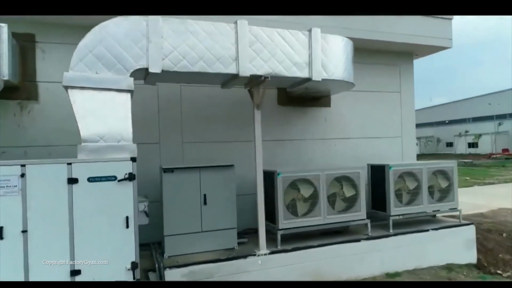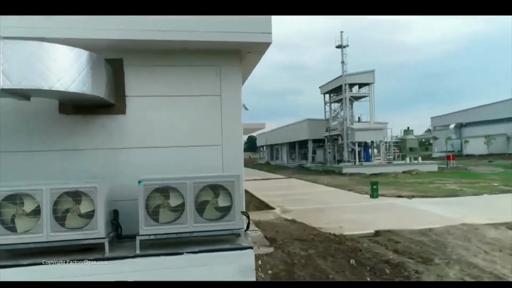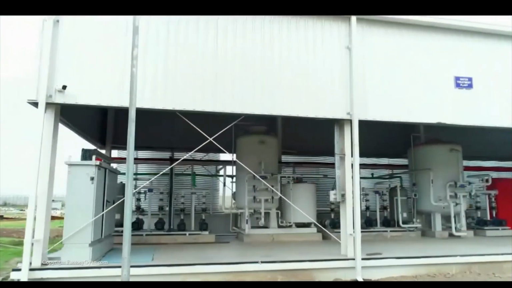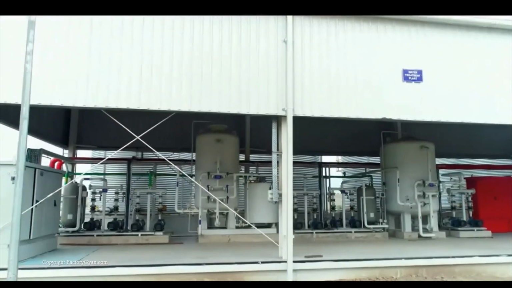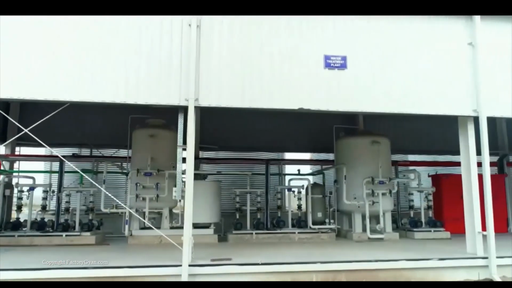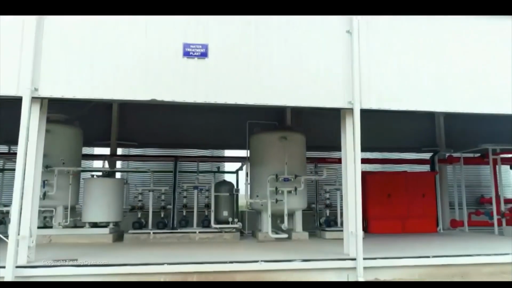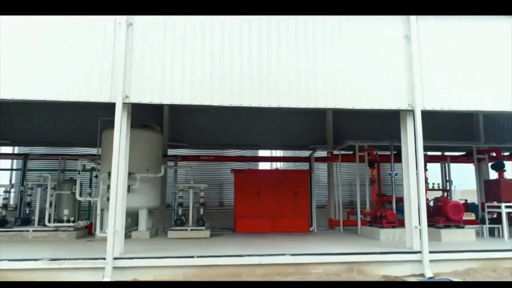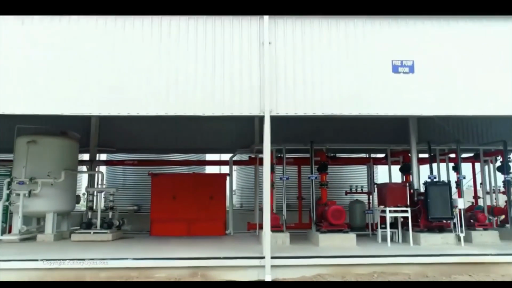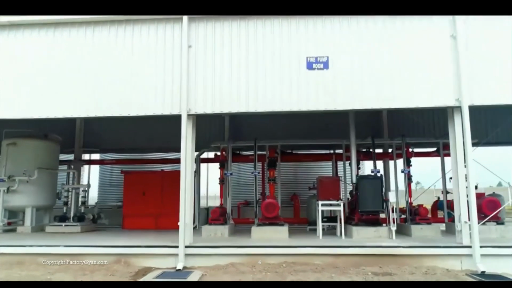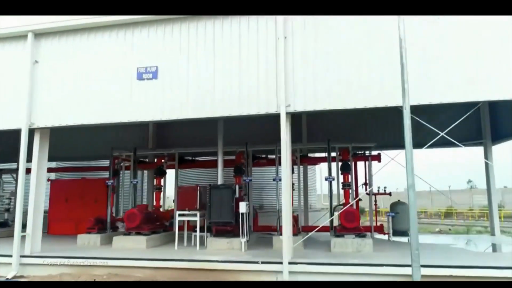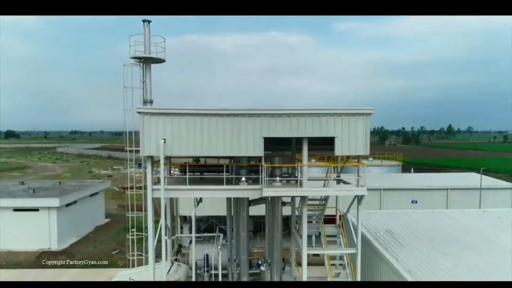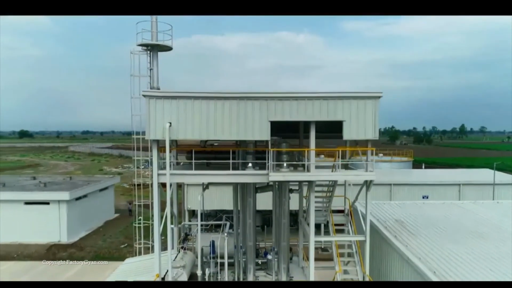So here you can see the AHU much closer view is there. Yeah, on your left hand side, right hand side was the building, yeah, utility building. So here you can see this is a water treatment plant where they might be having the softener system, RO system, etc. And adjacent to that is the pump house, fire pump room, where you can see all these pumps are there, always standby, always maintaining the pressure in the pipeline.